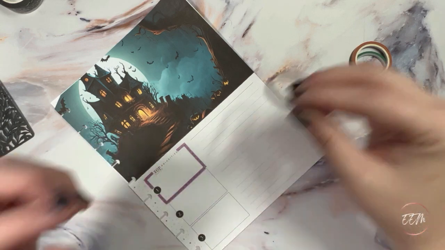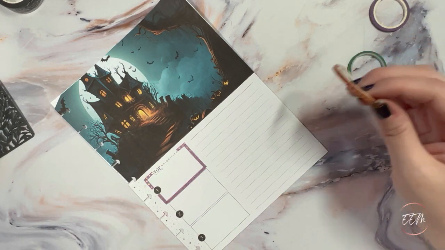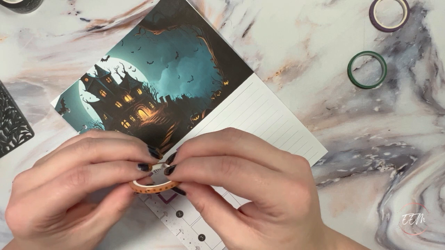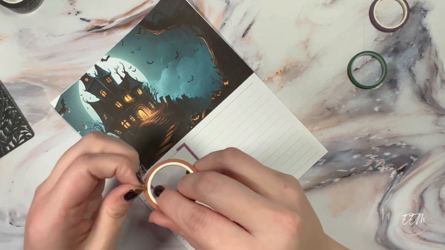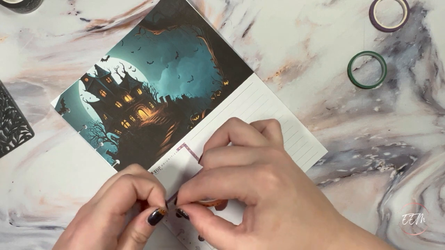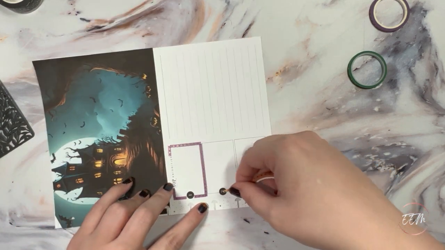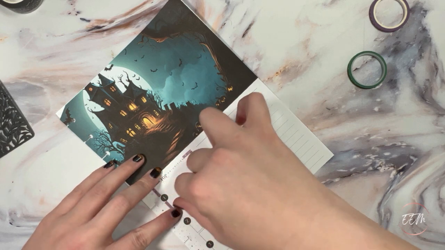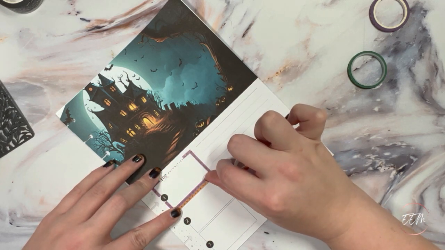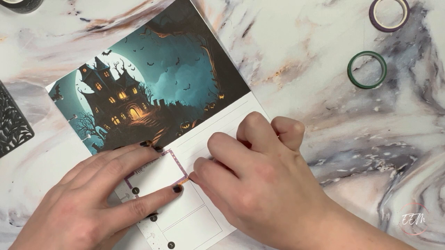Okay, and now next I'm going to bring in the more orange looking one color wise, and we're going to take this, bring it up directly underneath that purple, and I'm just taking it straight across like that.